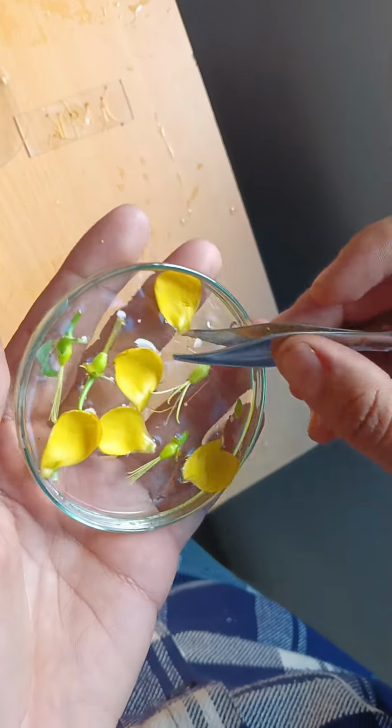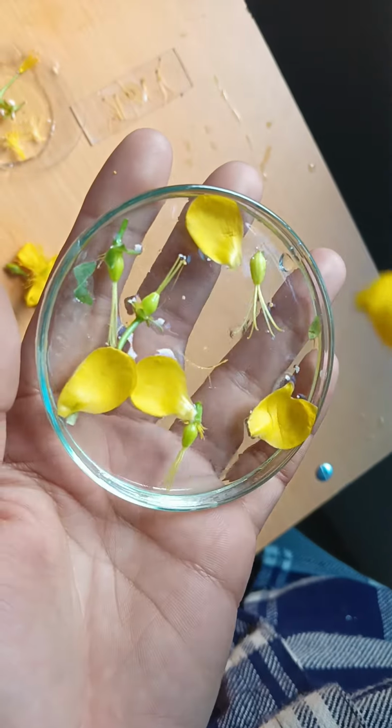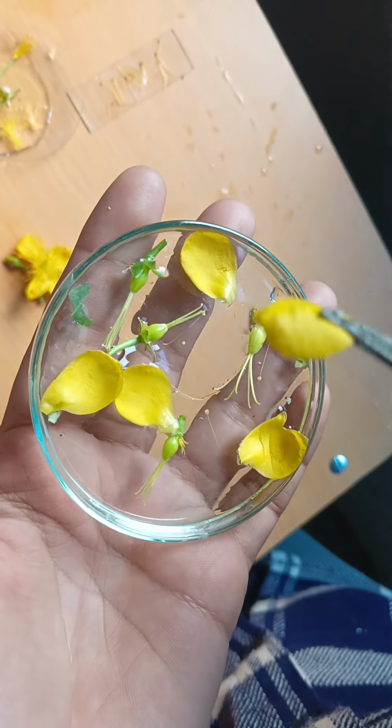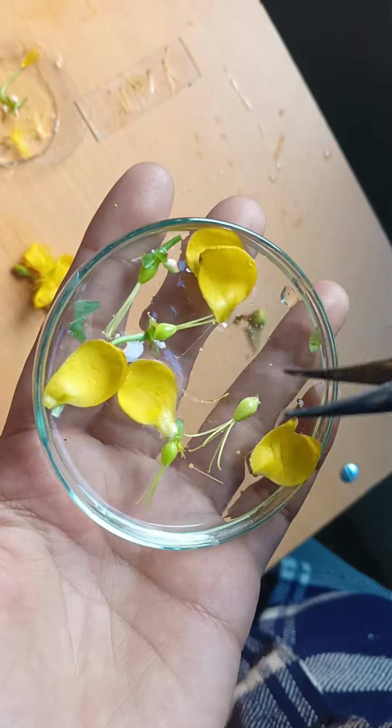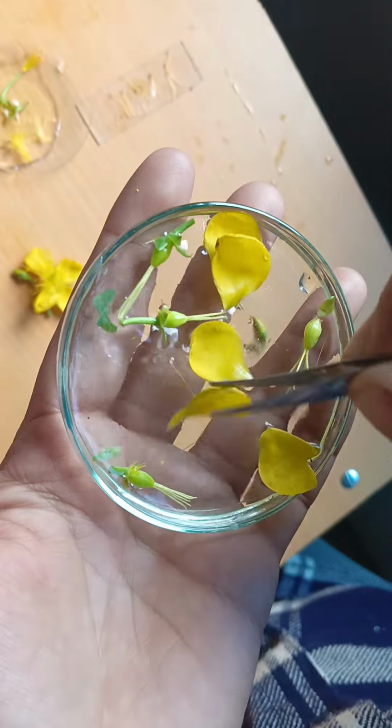These are your separated petals. This is an image of an individual petal. These are your petals.